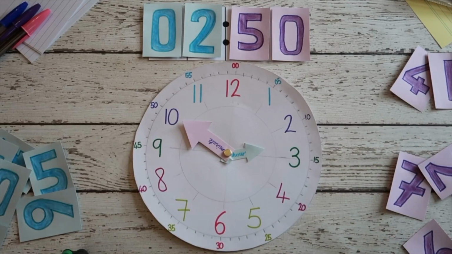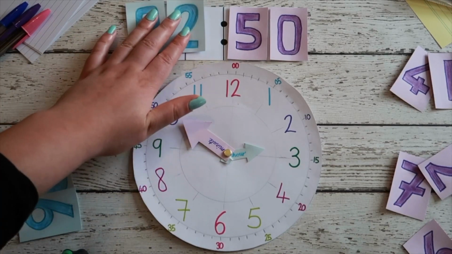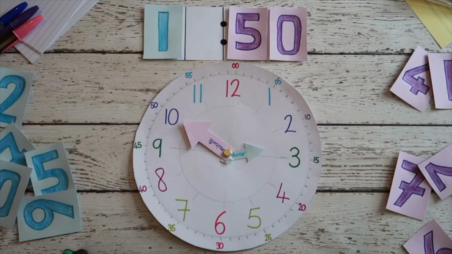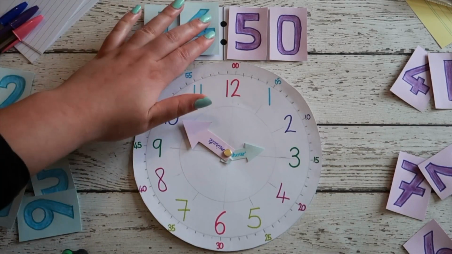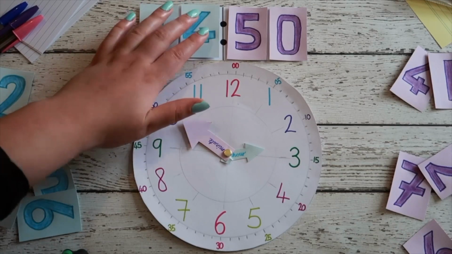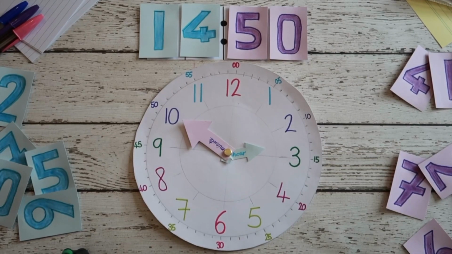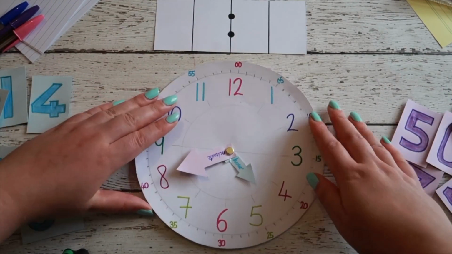So what about if it was 10 to 3 p.m.? So in the afternoon, on a Monday to Friday, if you're at school, that would be close to home time, basically 10 to 3. So of course, instead of the 2, it would be 14, because 12 add 2 is equal to 14. So that would be 14:50, which would be 10 to 3 or 2:50. Okay, well done if you got those right.